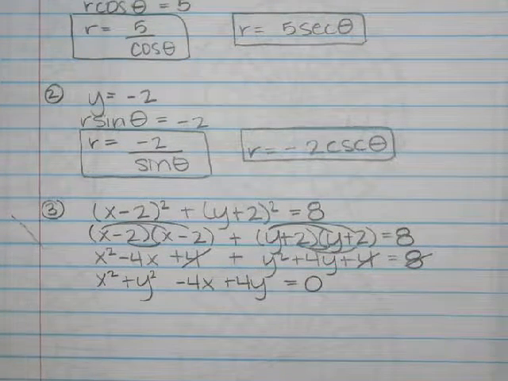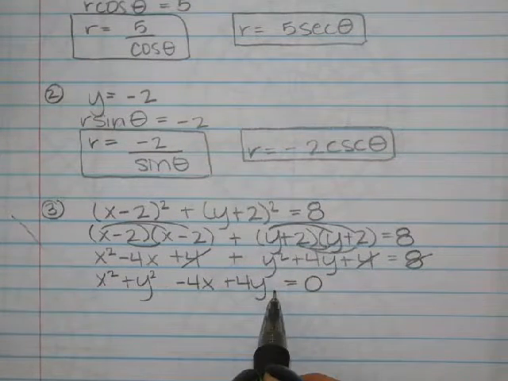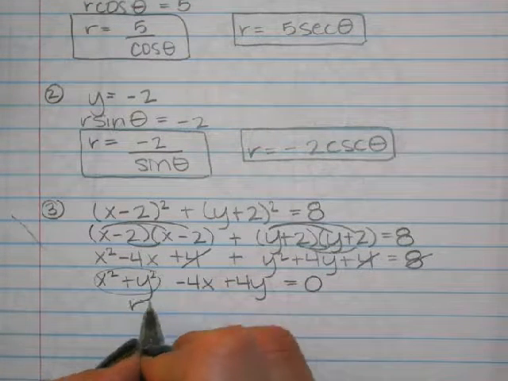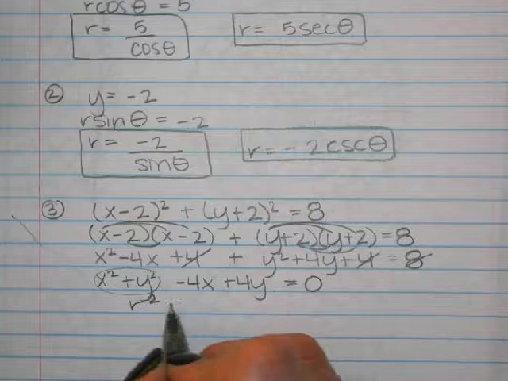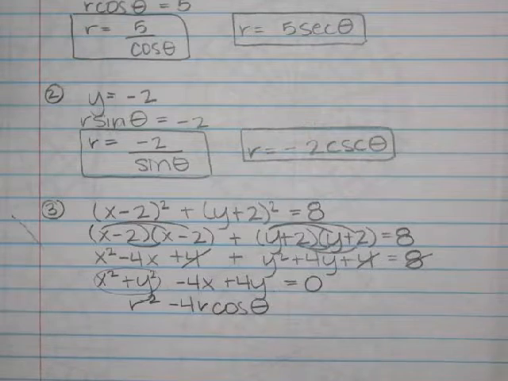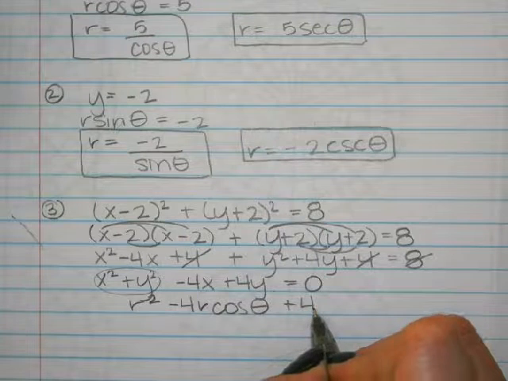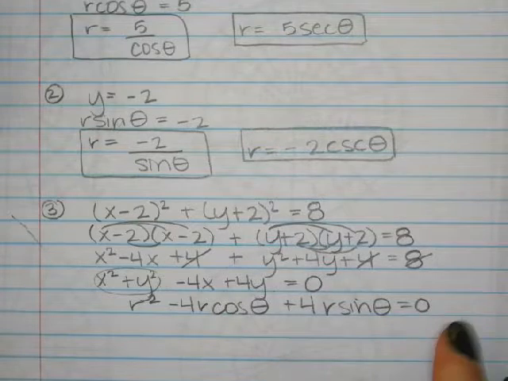And the reason that works out well for us is because we want to get rid of all of the x's and y's, and we want to only have r and theta. And right now we have something that we can substitute for all 3 of these terms, right? Well, 4 terms, but we got 3 things to substitute. So the x squared plus y squared becomes r squared. The negative 4x is going to become negative 4r cos theta. The 4y is going to become 4r sine theta. And it equals 0.